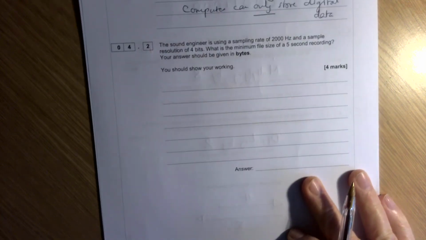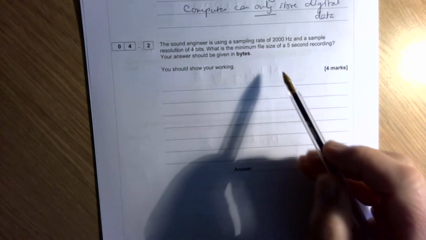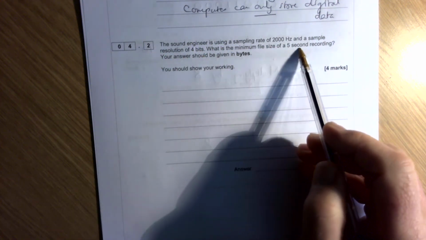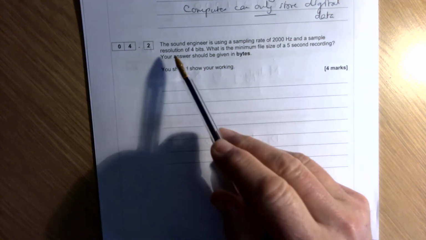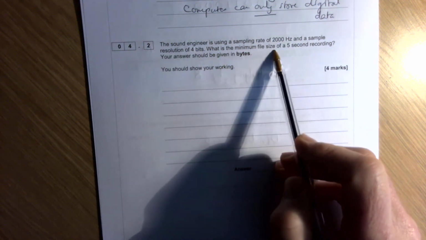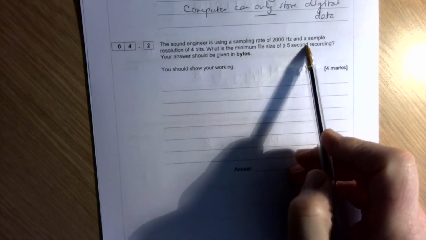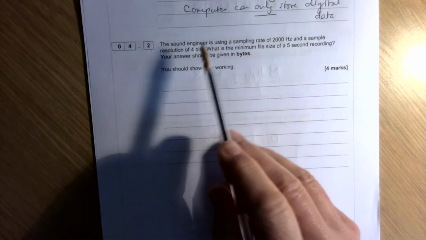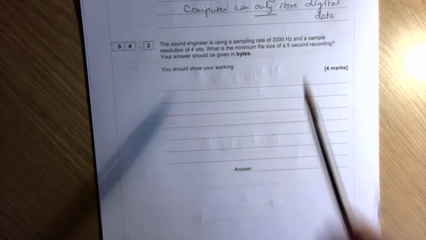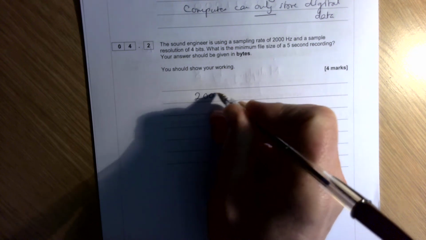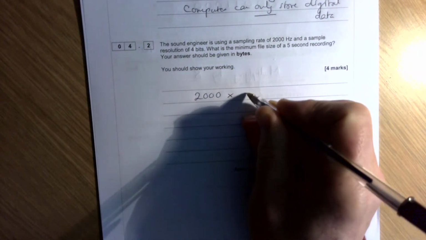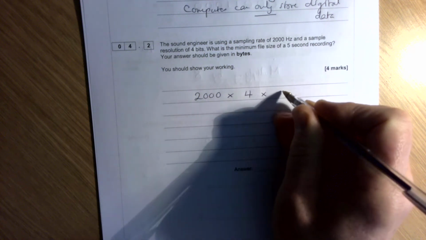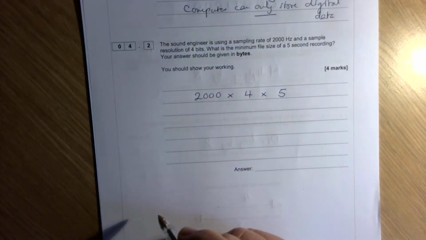The sound engineer is using a sampling rate of 2000 Hertz. They've made it nice and easy for you. Everything is in normal units, Hertz, bits, seconds. So 2000 Hertz, sample resolution of 4 bits, minimum file size of a 5-second recording. So remember, our file size is sampling rate times sampling resolution times time. So the answer must be 2000 Hertz times 4 bits times 5 seconds. Write that down, you're going to get a mark.